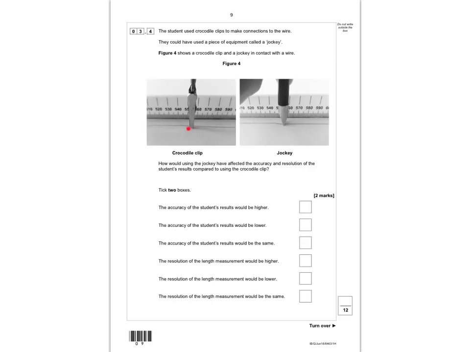So there's a larger diameter or length to it when it's in contact with a wire, whereas a jockey is a much finer point. It would say, how would using a jockey have affected the accuracy and resolution of the student's results compared to using crocodile clips? So the two answers we're looking for here is it's going to improve accuracy because it's obviously closer, and the resolution of the length measured will be much higher because we can measure to a higher degree of resolution. And those are the 2 marks for this question.